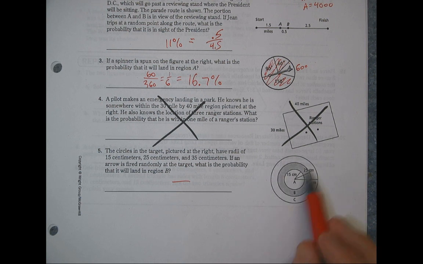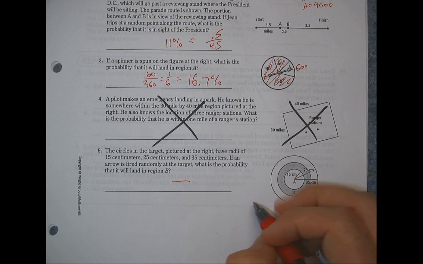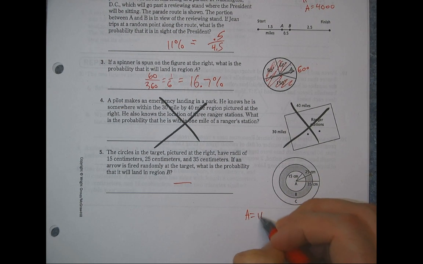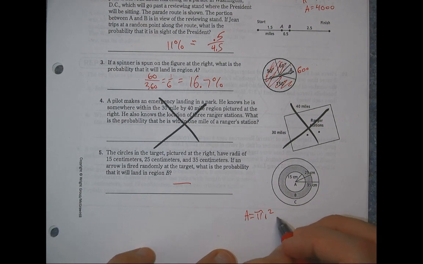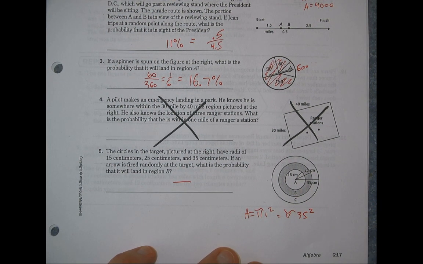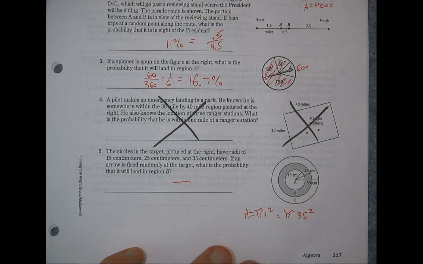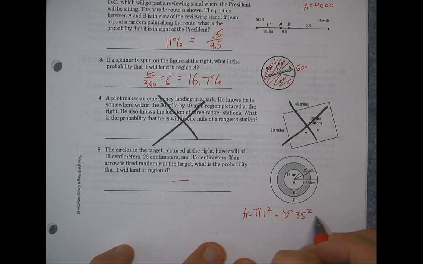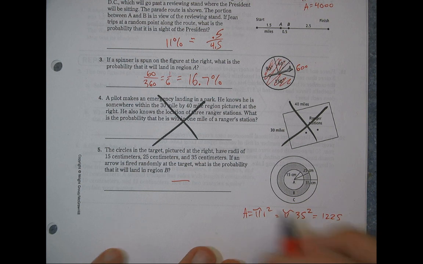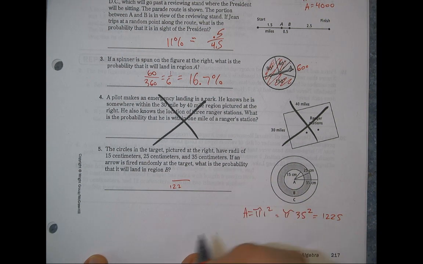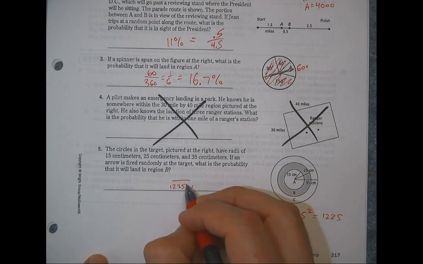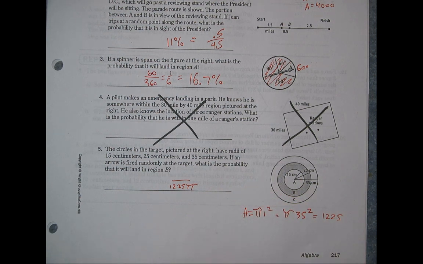So we need to find the area of the big circle. Well, that's pi r squared for the big circle. The radius is 35, so again, pi r squared. You're plugging in 35 and squaring it. 35 squared comes out to 1225. So our total number of outcomes here, the total area, is 1225 pi.